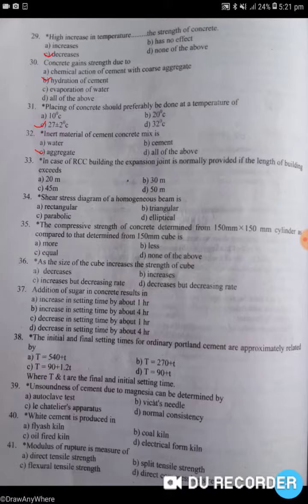In case of the RCC building, the expansion joint is normally provided if the length of the building exceeds 45 meters. The shear stress diagram of homogeneous beam. The shear stress diagram is different from the shear force diagram. The shear stress diagram is parabolic, and the shear force diagram is rectangular.